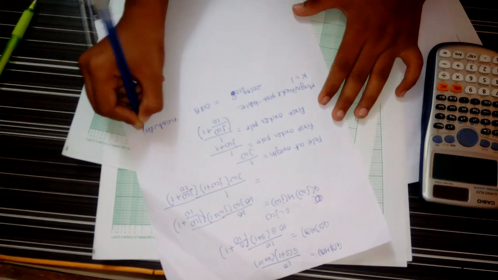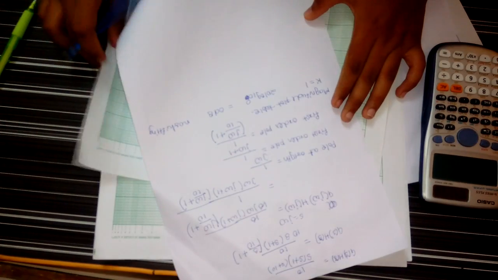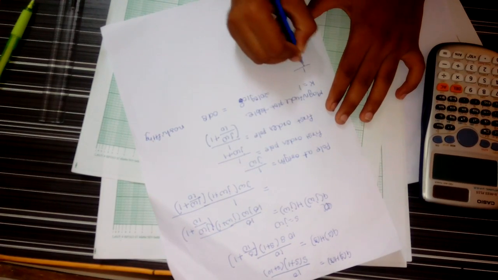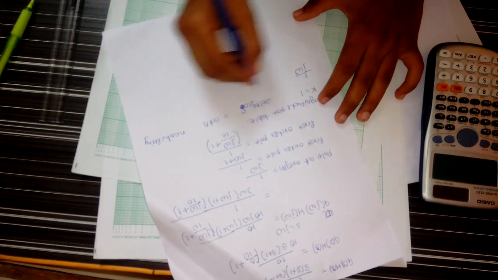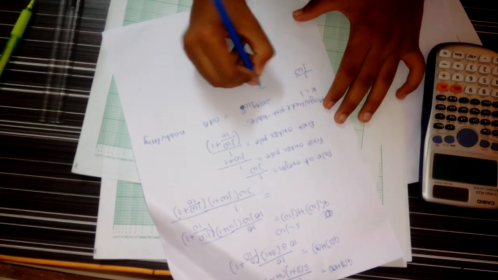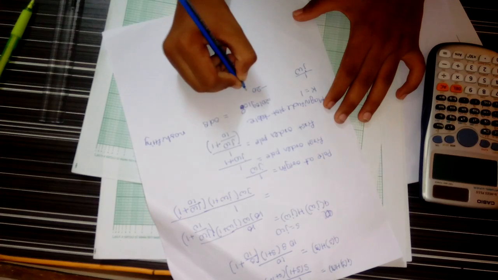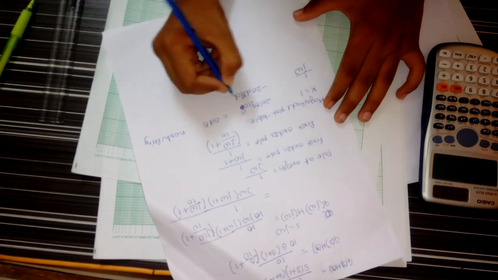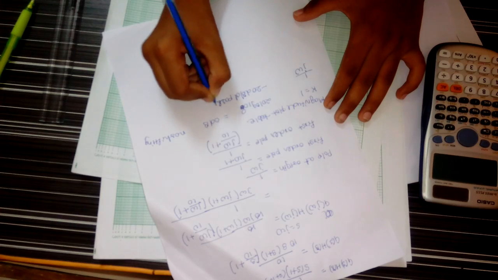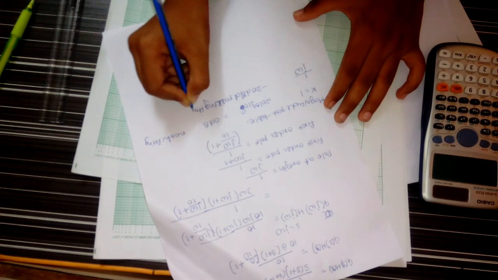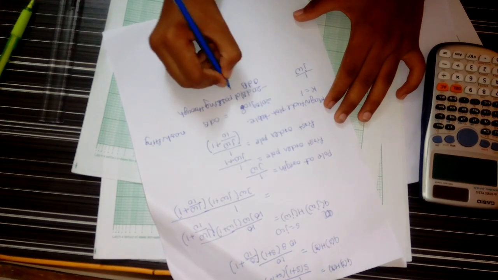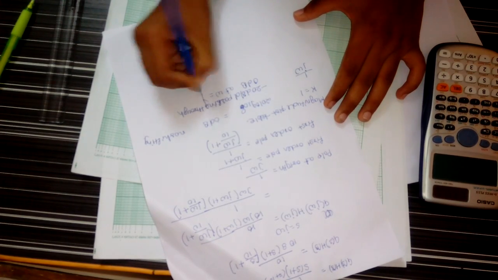Alright. Now 1 upon j omega. So it will be minus 20 dB per decade, passing through 0 dB at omega equals 1.